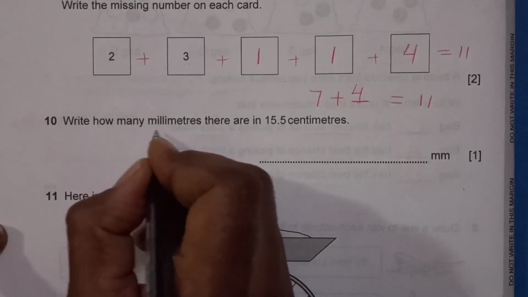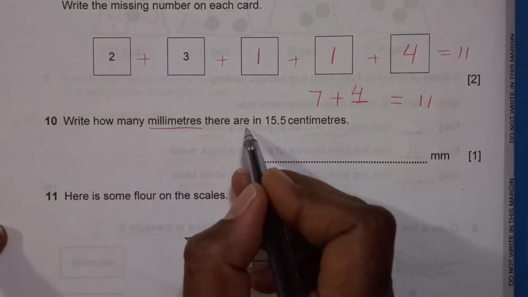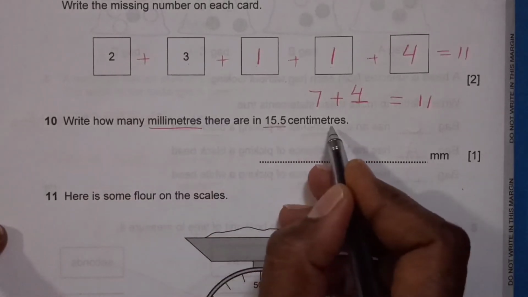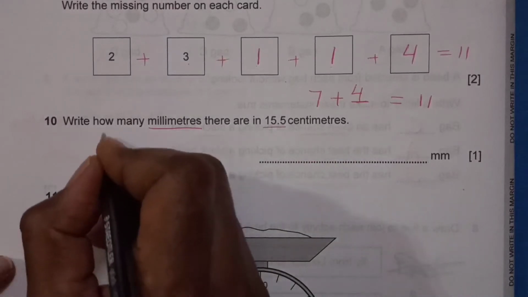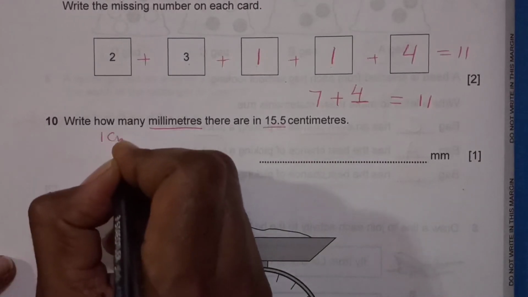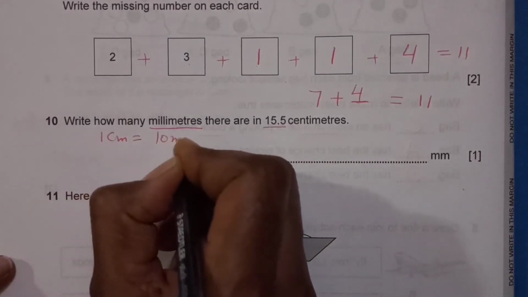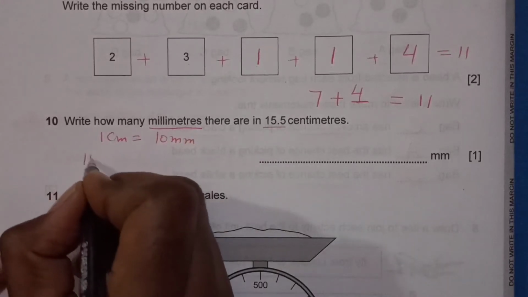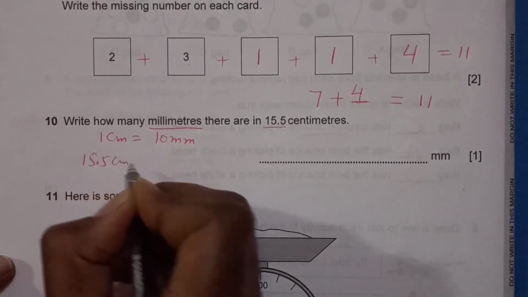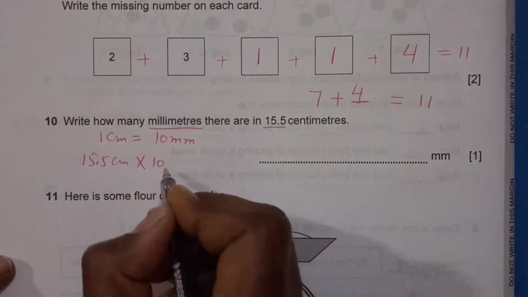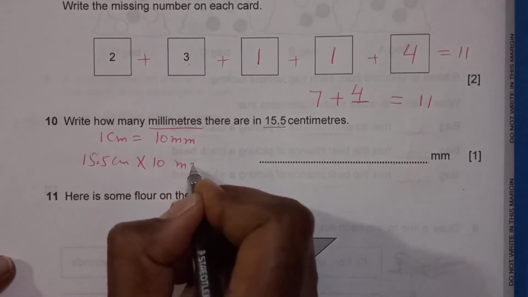Write how many millimeters are there in 15.5 centimeters. So we know that 1 centimeter is equal to 10 millimeters. So 15.5 centimeters times 10 will become the millimeters.